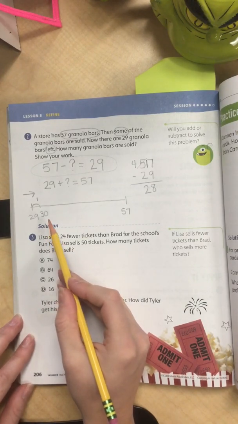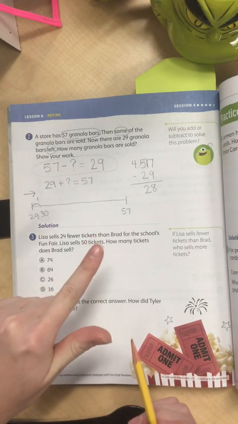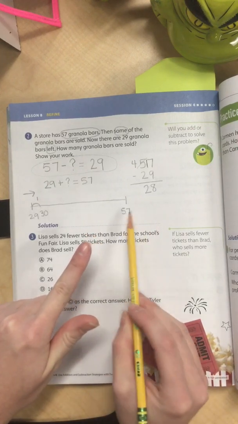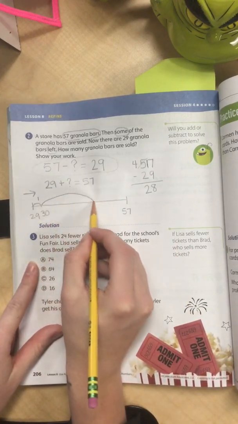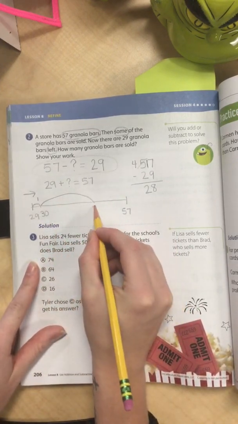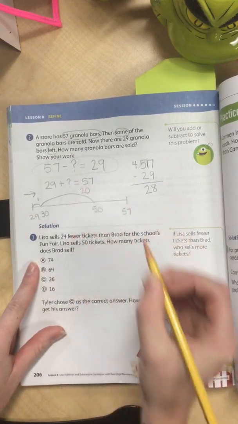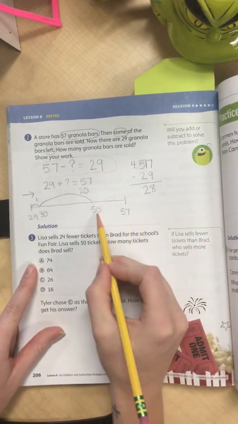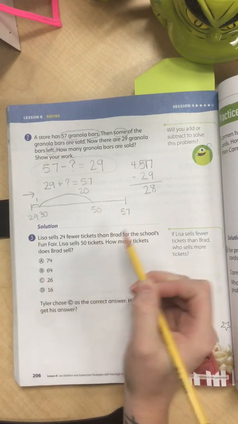So I have 30, 40, 50. I can't go to 60, though, because I cannot go over 57. So I can make 2 jumps of 10 to 50, and 2 10s equals 20. And then how many jumps does it take to get from 50 to 57?